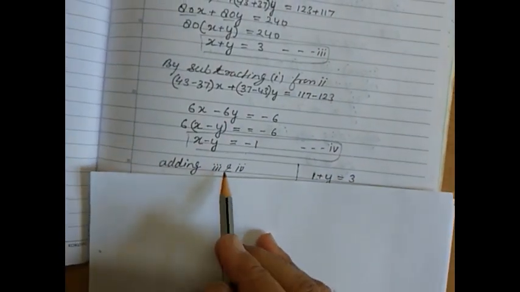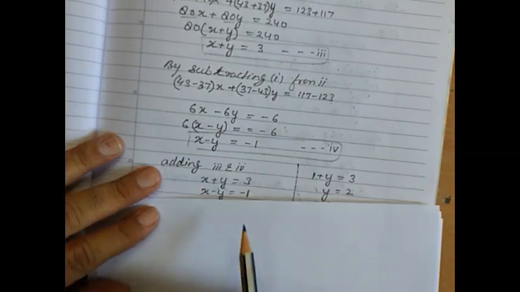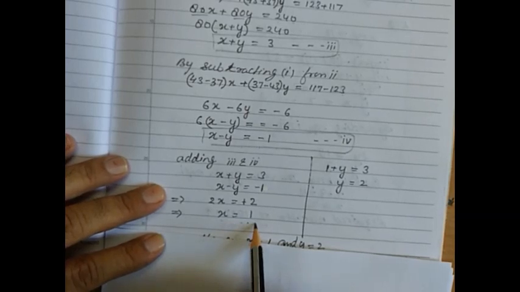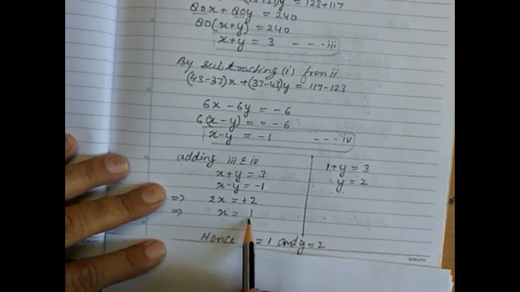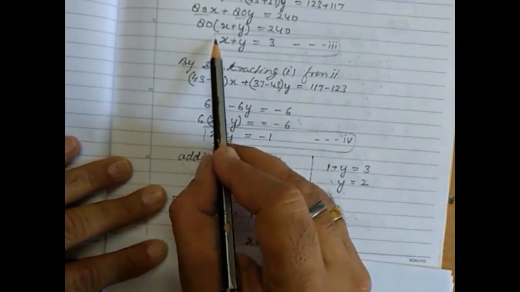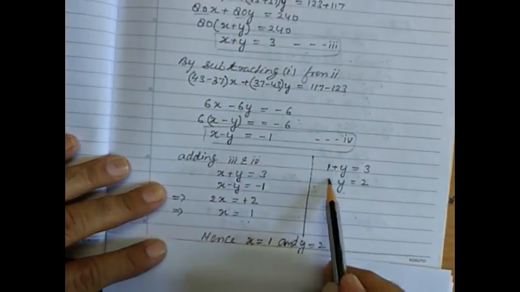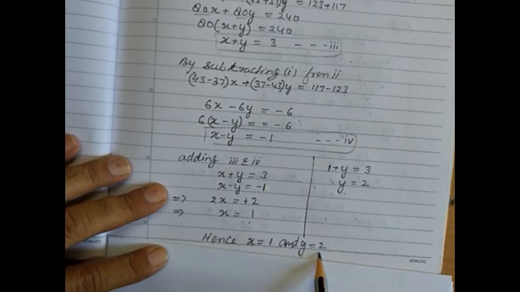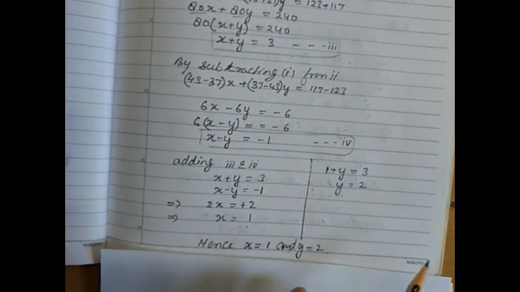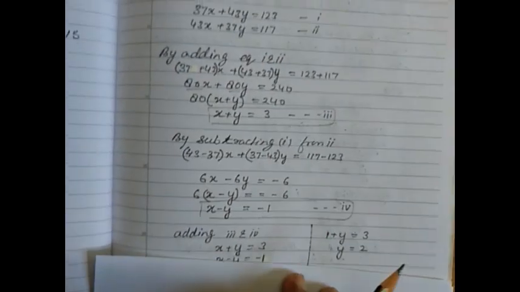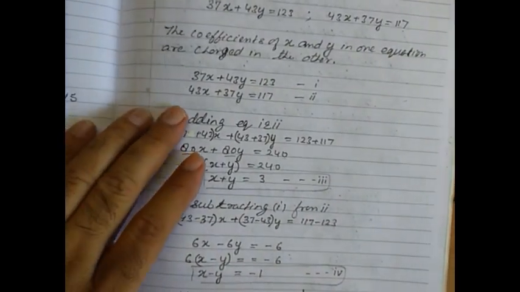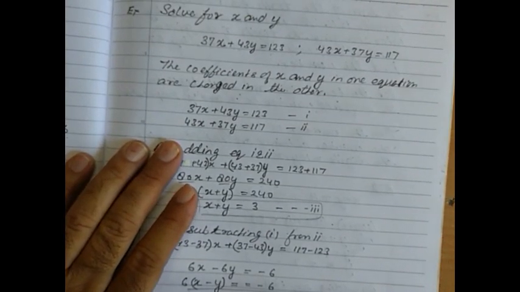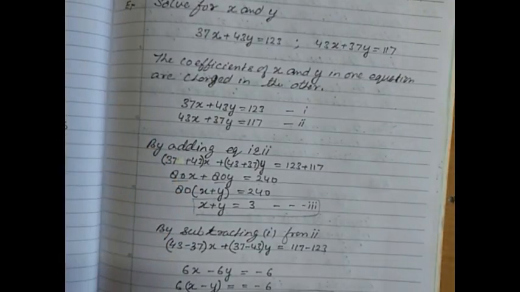Now if we add them up, plus y and minus y get eliminated. So we obtain x is equal to 2, and by placing this value in equation number 3, x plus y is equal to 3, we get y is equal to 1. Hence we obtain x and y. Now you need to remember, keep in your mind, whenever we get equations where the coefficients of the variables are interchanged, we will use this process.